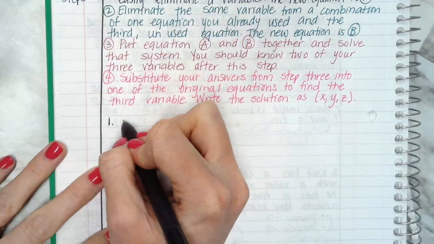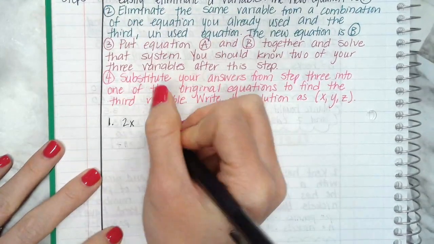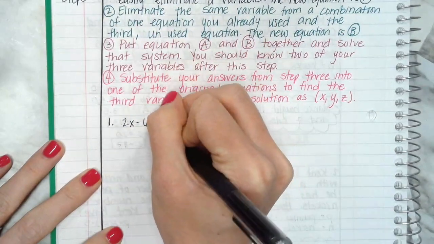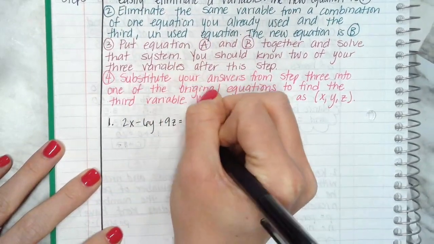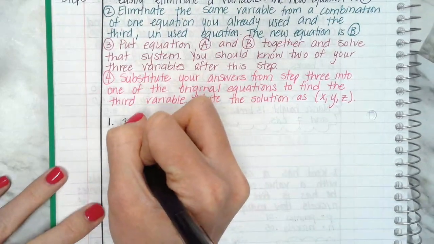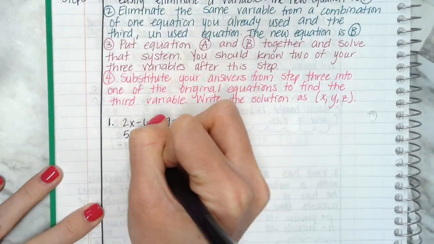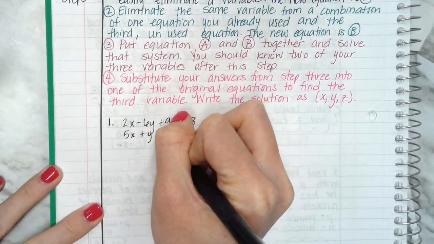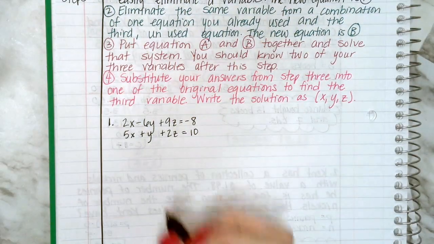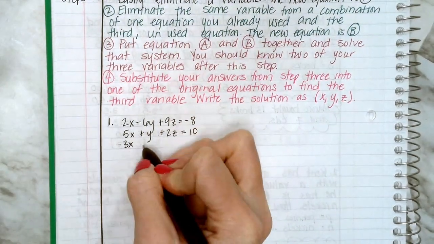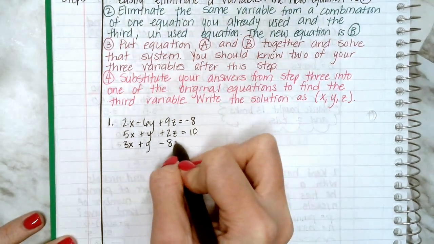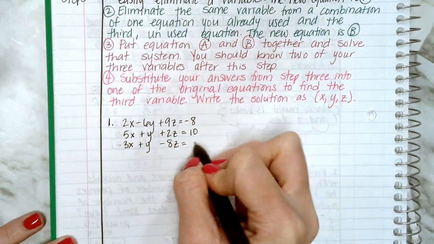Let's say I have a 3 variable system with these equations. 2x minus 6y plus 9z equals negative 8. My second equation is 5x plus y plus 2z equals 10. And then my third equation is 3x plus y minus 8z equals negative 28.